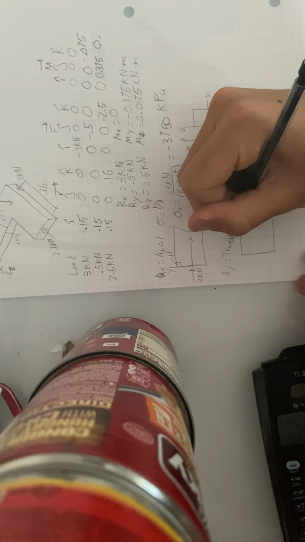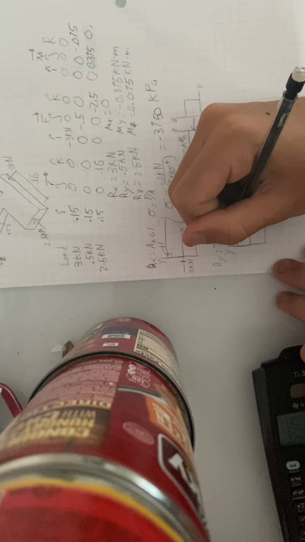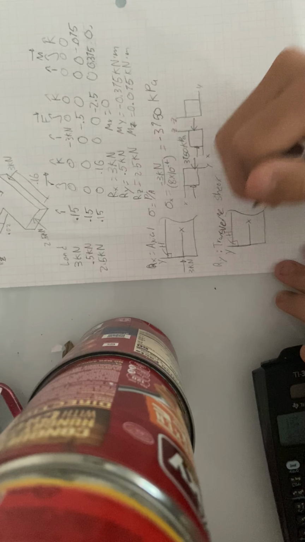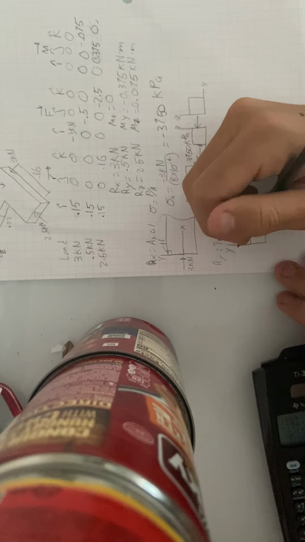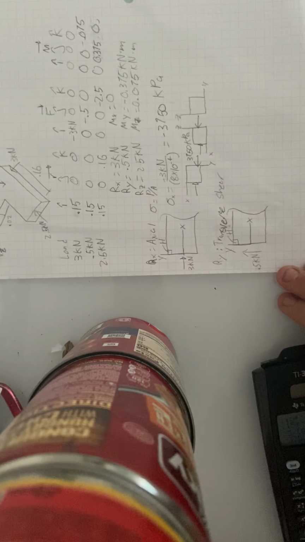That is going to have my x-axis right here, y-axis right here. We have point H up top again. And then I have my 0.5 kilonewton reaction force going upwards in the y direction.